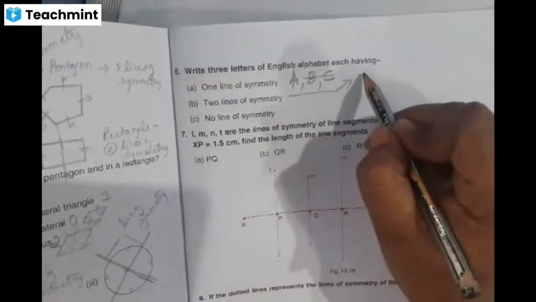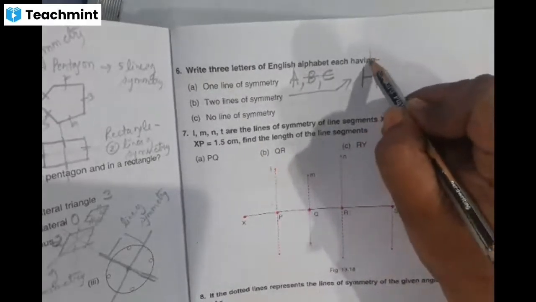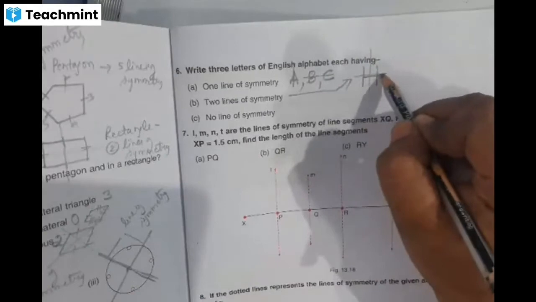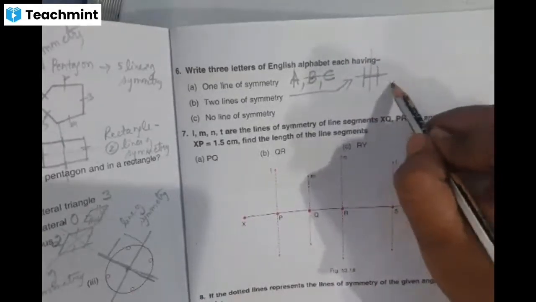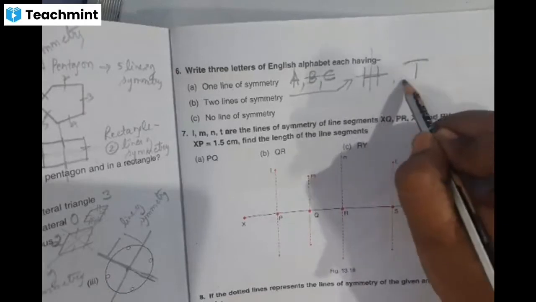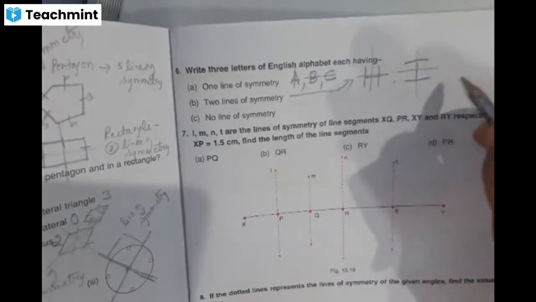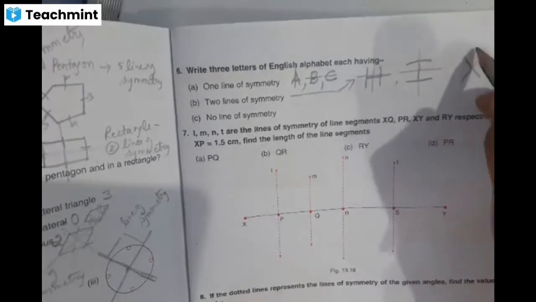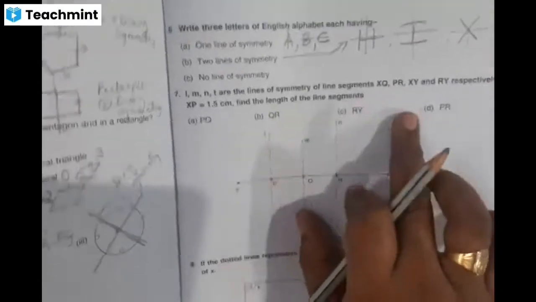If I take the letter H, if you fold vertically and horizontally, you get 2 lines of symmetry. Then the letter I, vertically and horizontally. Then the letter X. These we have all discussed earlier. We only have to write the answers directly.